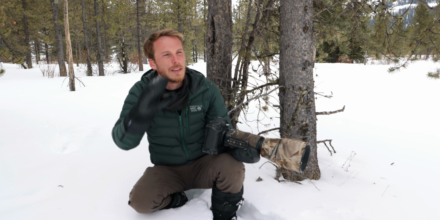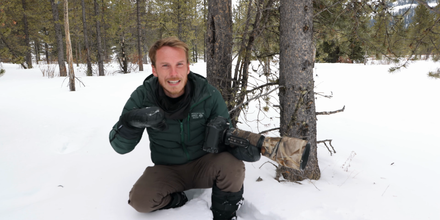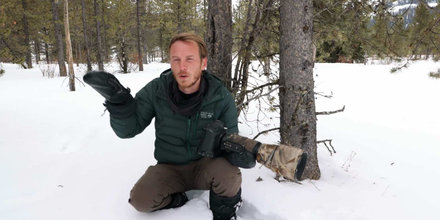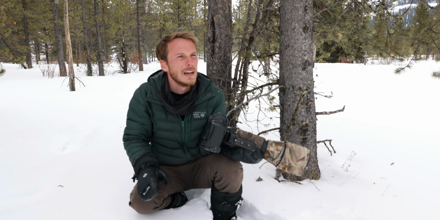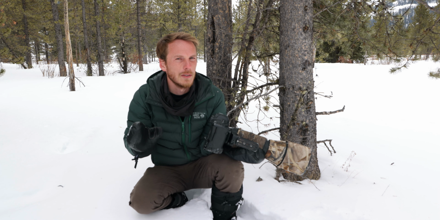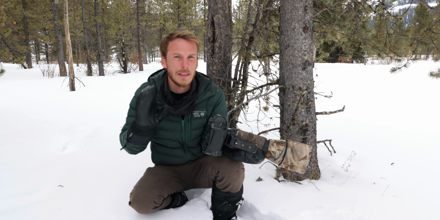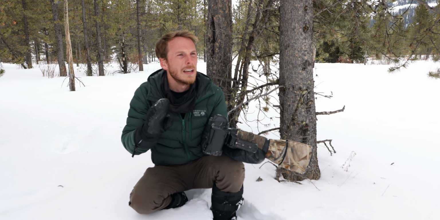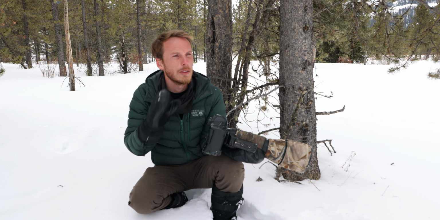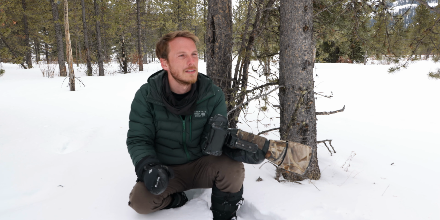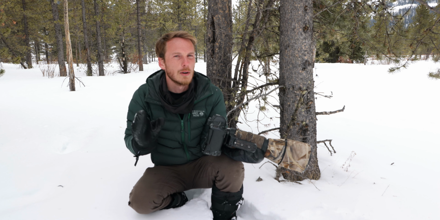But now that they've come off the hill, I'm able to get down on their level and really control my background by moving around them. And you know, I've talked about backgrounds before in other videos, but they are so important. It's something you really need to keep in mind when you're taking a picture. Again, whether it's bison or whatever animal it is, it can really make or break an image.